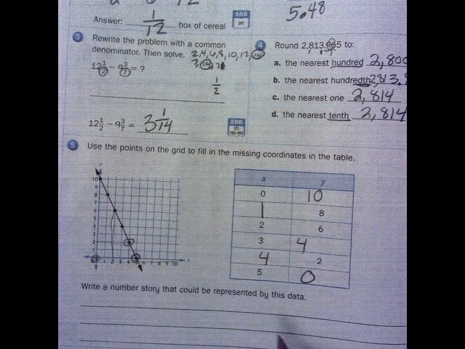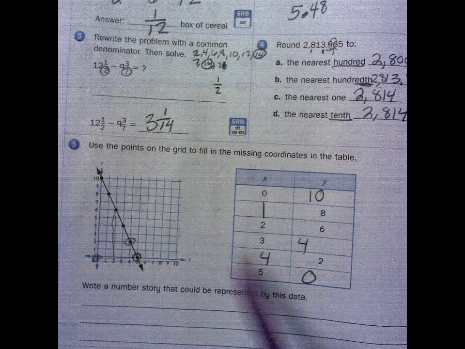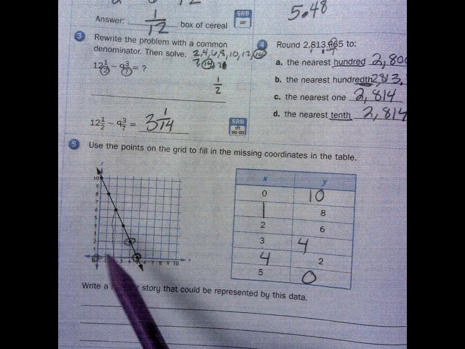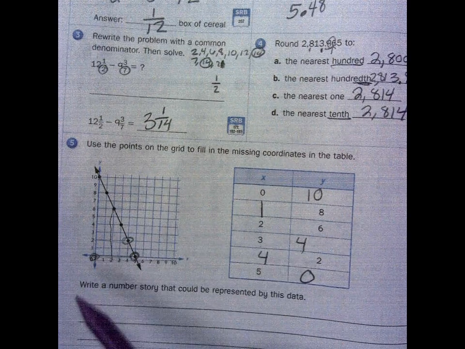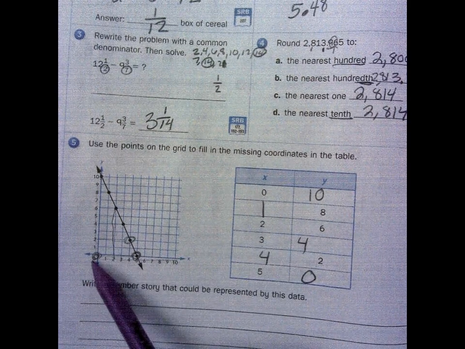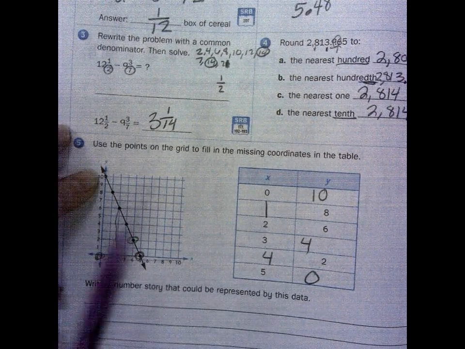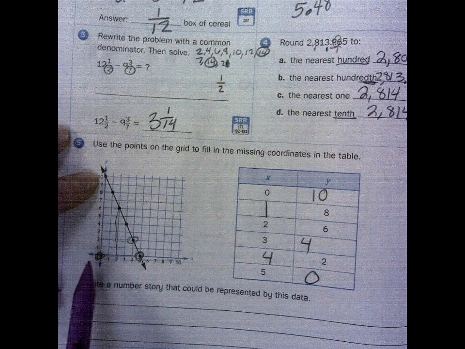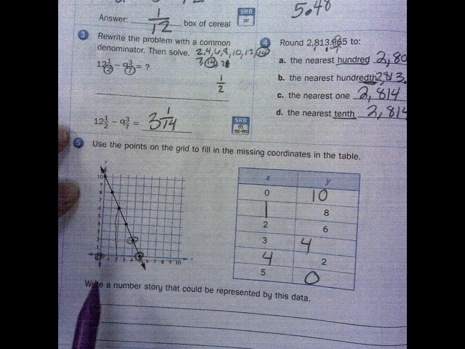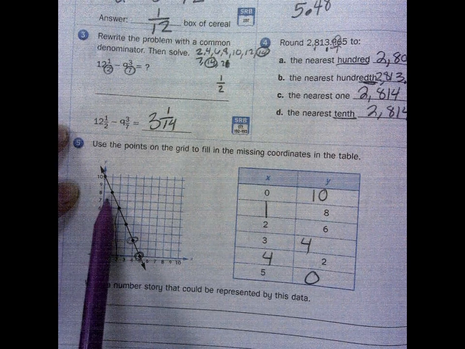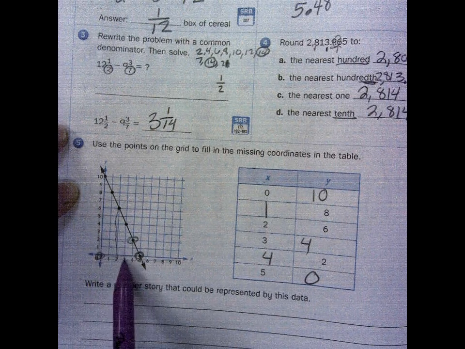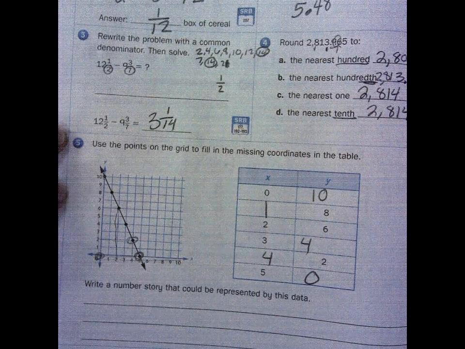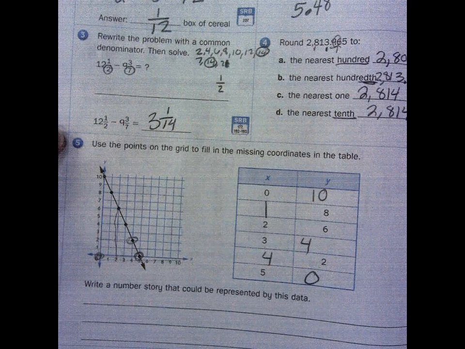Write a story that could represent this. It could be something about feeding an animal. It could be about on day 0 of school, I had 10 pencils. On day 1 of school, I had how many? 8. On day 2, I had 6 pencils. On day 3, I had 4 pencils. That could be something like how you're doing. It would be about losing something or giving something away.